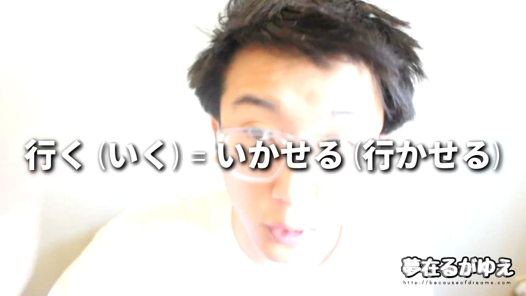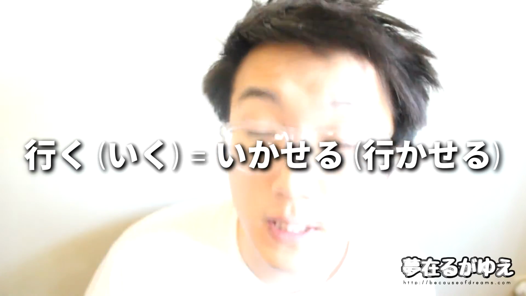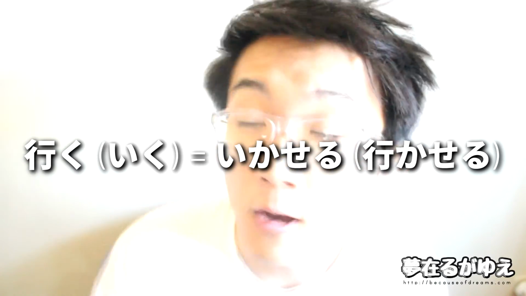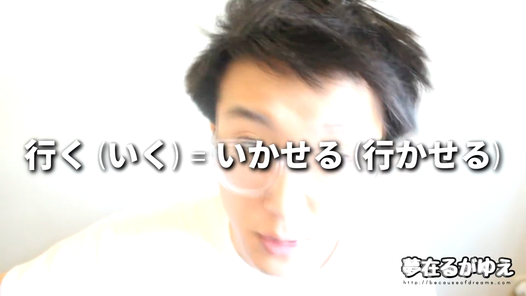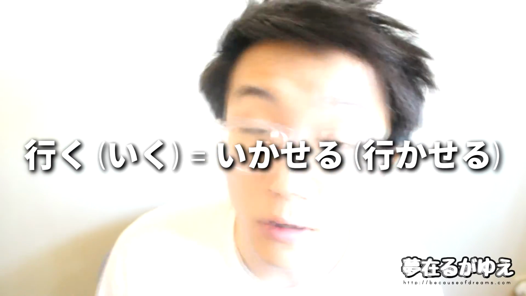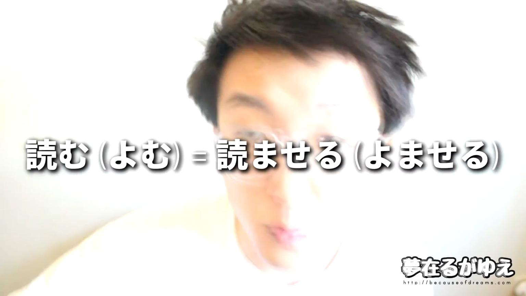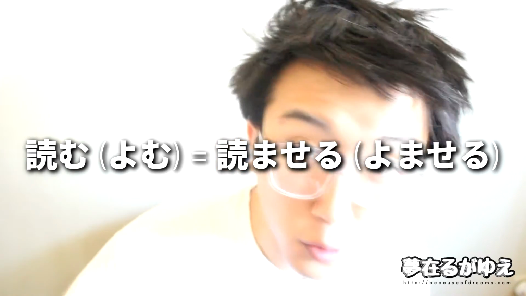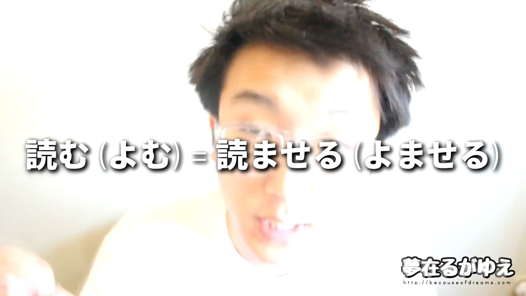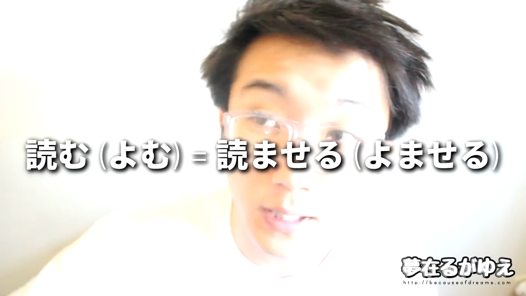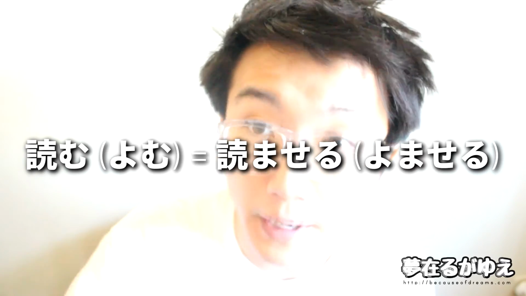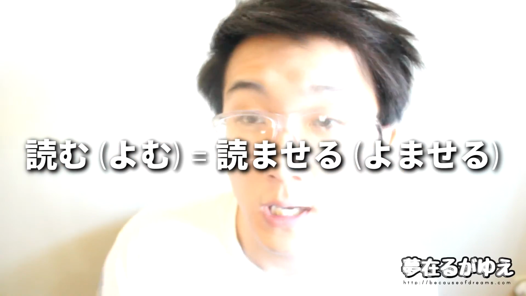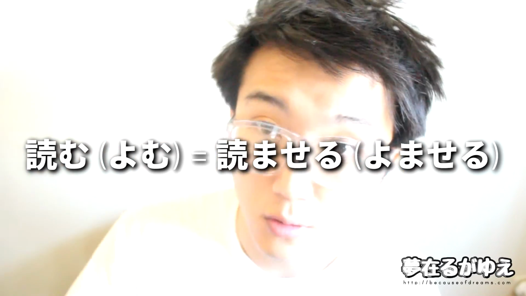Next up, if we have the verb iku, which is an u verb, but it ends in ku, not u, we drop the u inside of ku, so now we just have the letter k, we add an a, so k plus a turns into ka, and then we add seru, so iku turns into ikaseru. One more example for this: if we have the verb yomu, which means to read, it ends with the character mu, we take out the u inside of mu, so we just have the consonant m, add an a, so m and a turn into ma now, and then we add seru, so yomu in its causative form is yomaseru. And so that's how we change u verbs into their causative form.